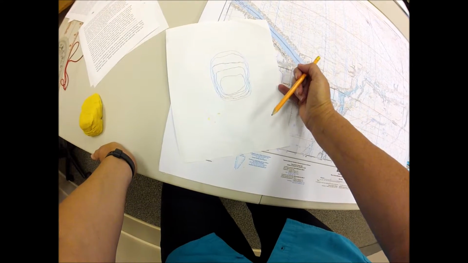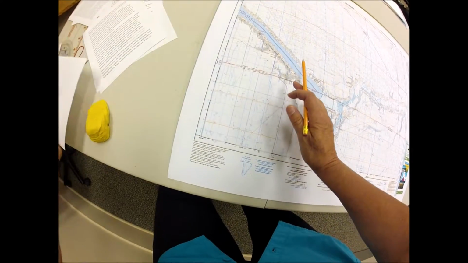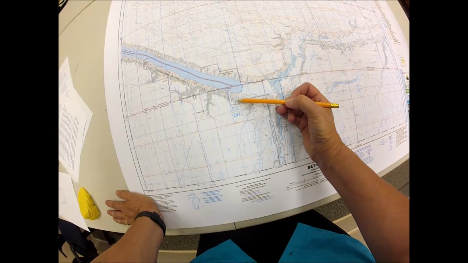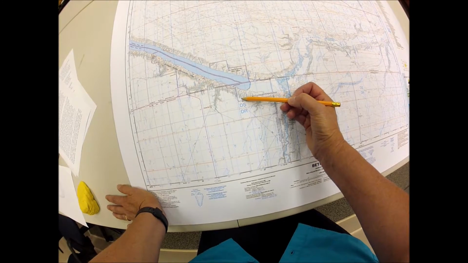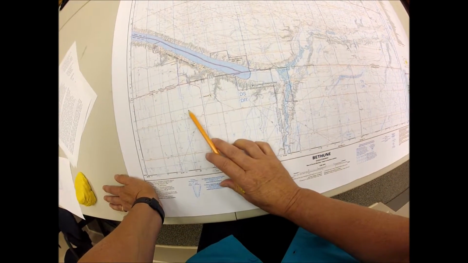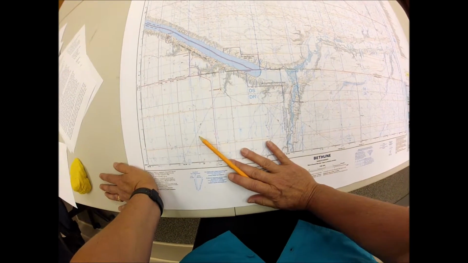By being able to read your contour lines, you will be able to visualize your terrain. On the map, we can see as well, we have close contour lines here, which indicate a steep slope. Here, the contour lines are very far apart, which means you have very little terrain difference.